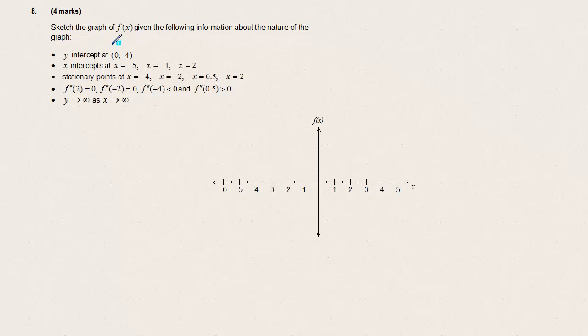Sketch the graph of f of x given the following information about the nature of the graph. So the first thing is the y-intercept is (0, -4). So I'm going to put that on the graph. Actually, it's a good idea to just put -4. You don't want to spend too much space up here because you might put the curve straight through things.